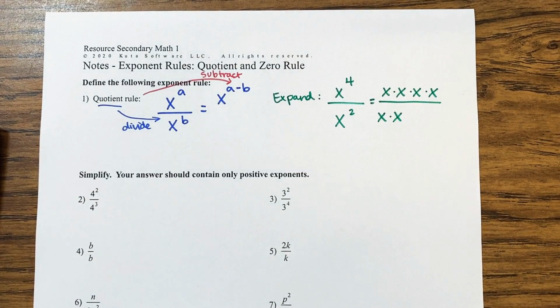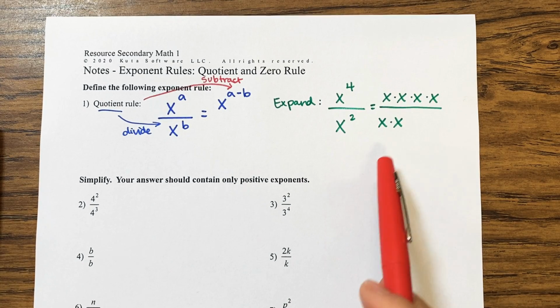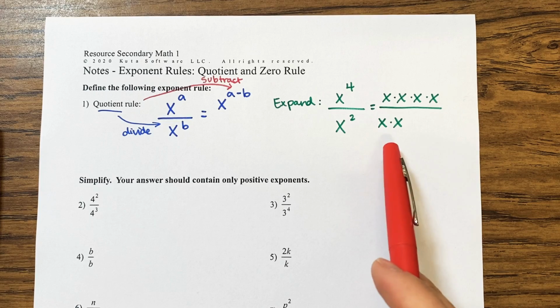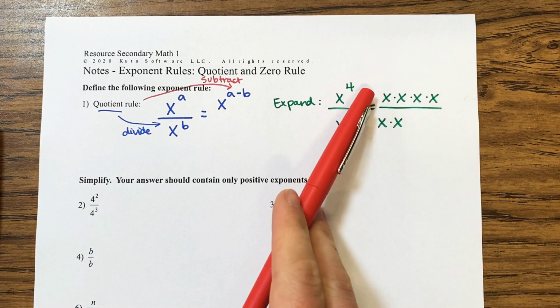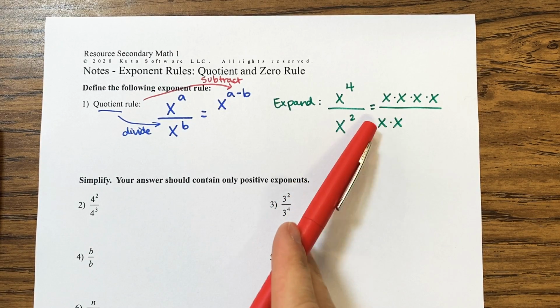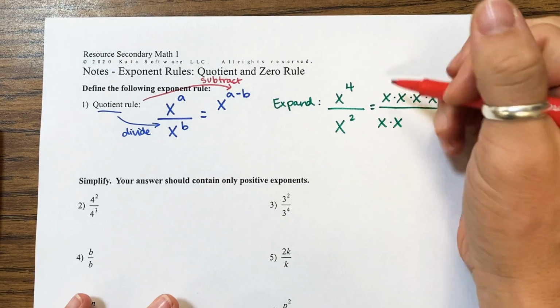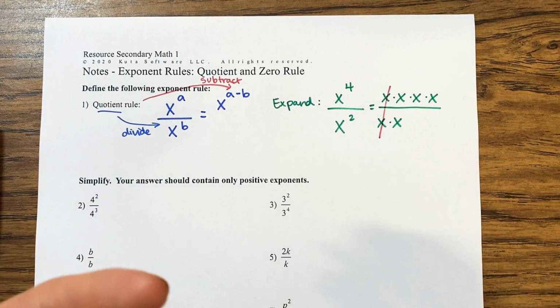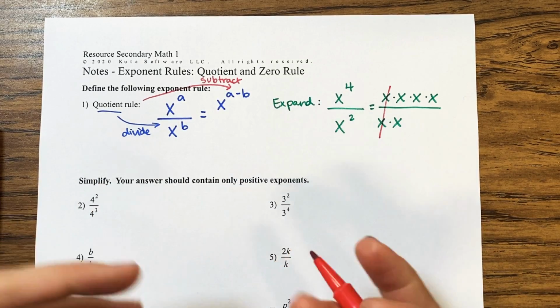This is where the quotient rule gets really cool. In math, whenever we have a fraction and we have the same thing on top and bottom, those two cancel out. What they're actually doing is turning into an invisible 1, but you can really just think they cancel out.